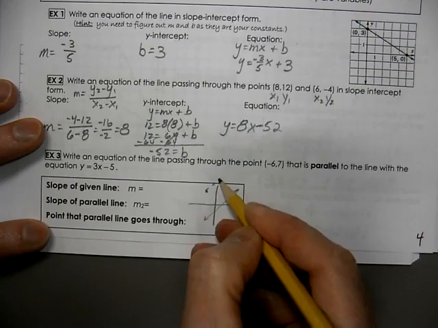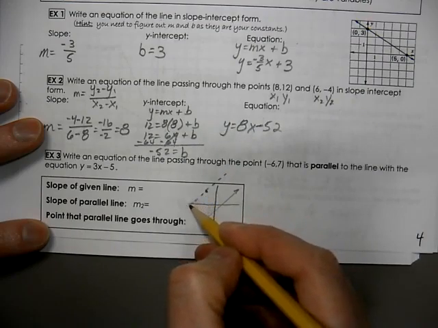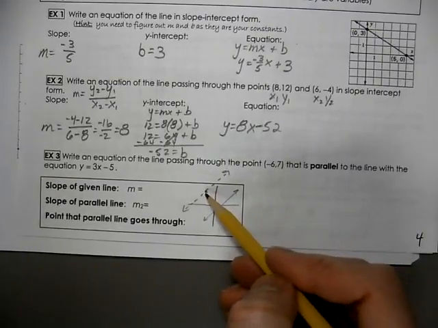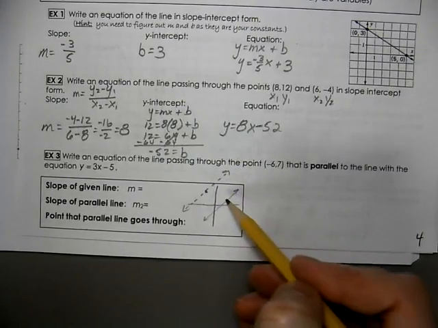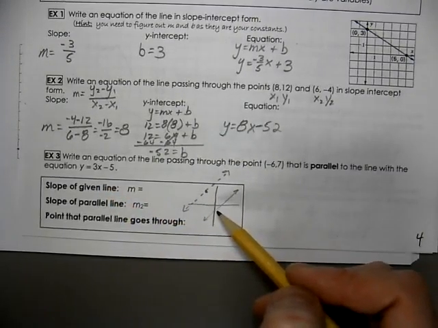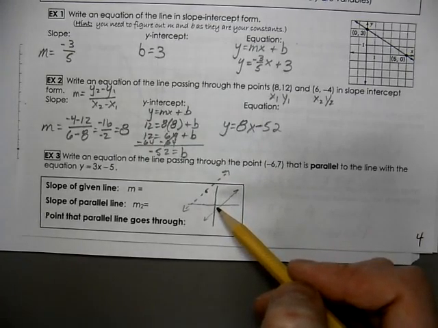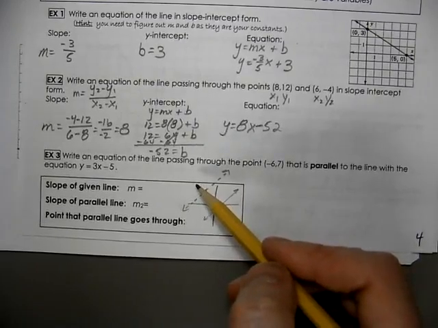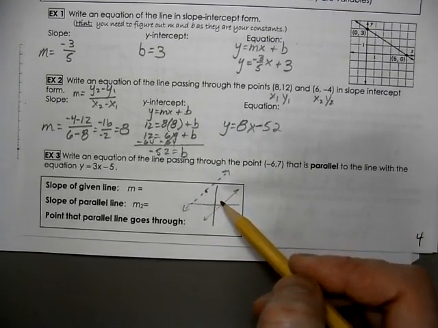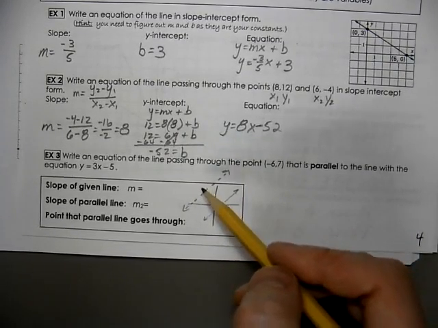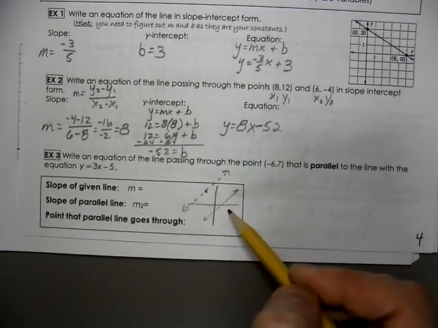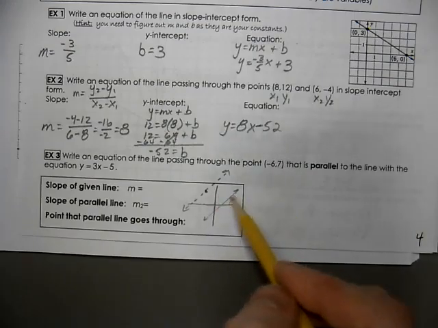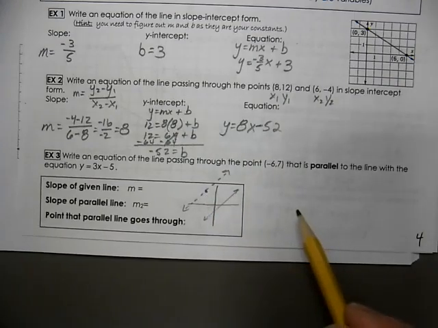So we're trying to figure out the equation of a line that goes through the point but is parallel to the line that they give us. There's a theorem that we've used before that says through a point not on the line, there's exactly one line parallel to that given line through that point. Only one line could be parallel to that through this point.